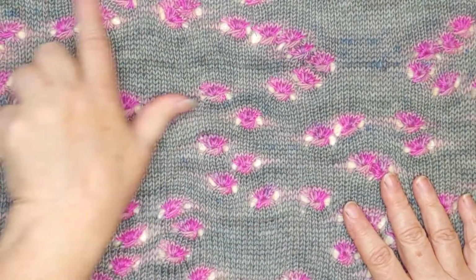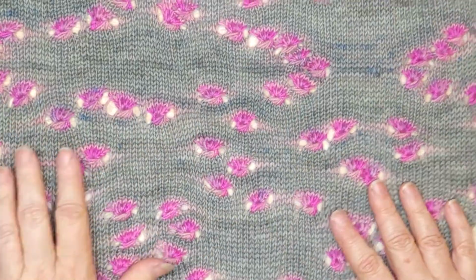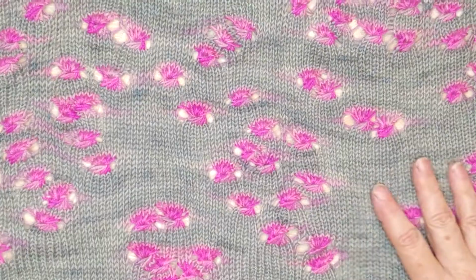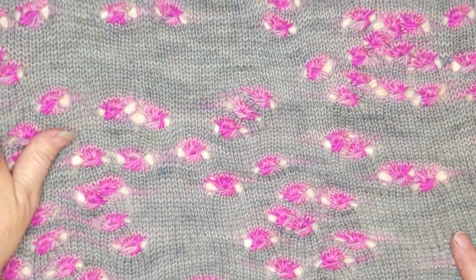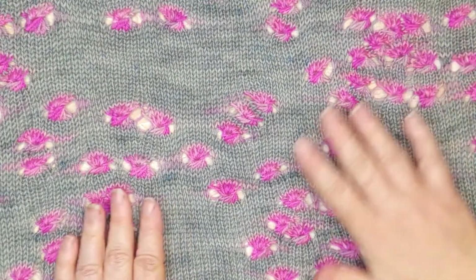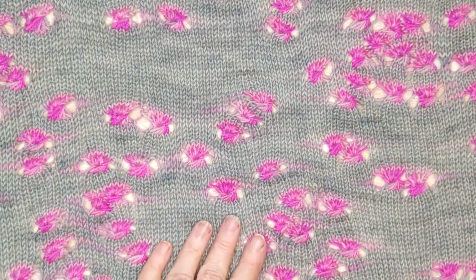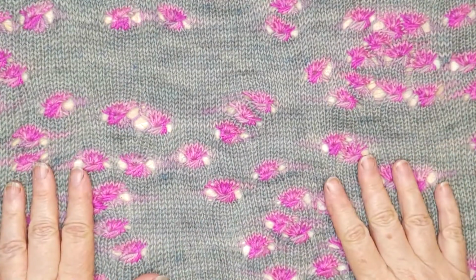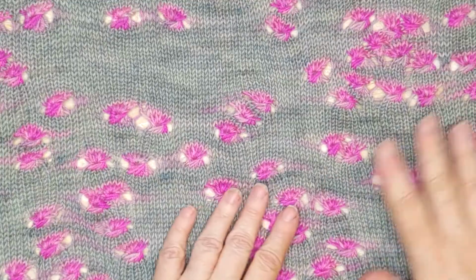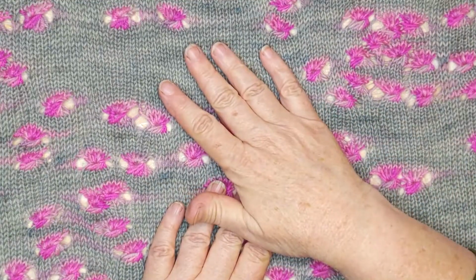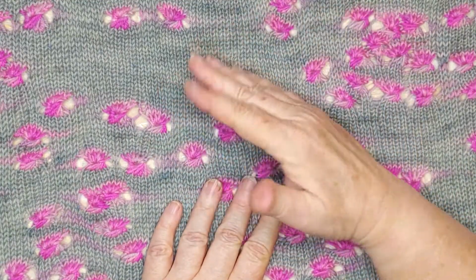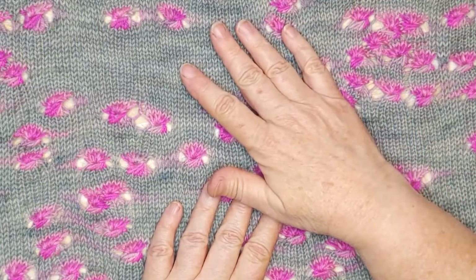You can see here there's a big oval that happened here, and as you work it, you'll start to recognize different sections where it is pooling predictably. It looks very random, but it's actually very predictable because you're doing the same number of increases on the edge, and you're using the same skein that has the colors repeating at regular intervals.